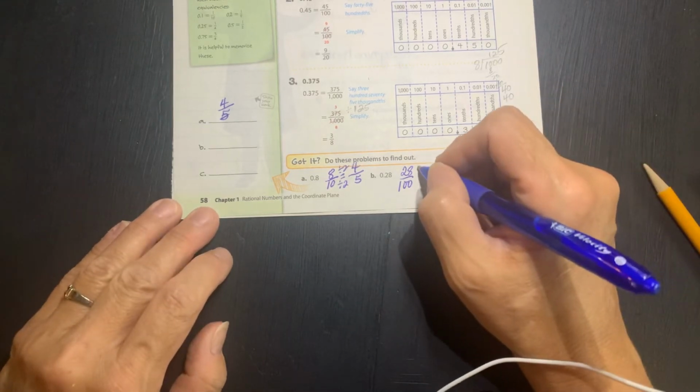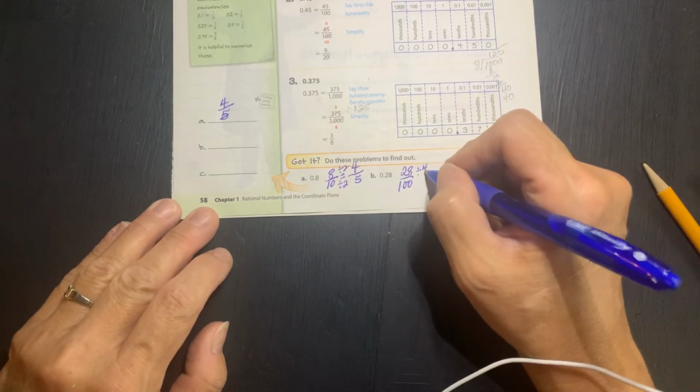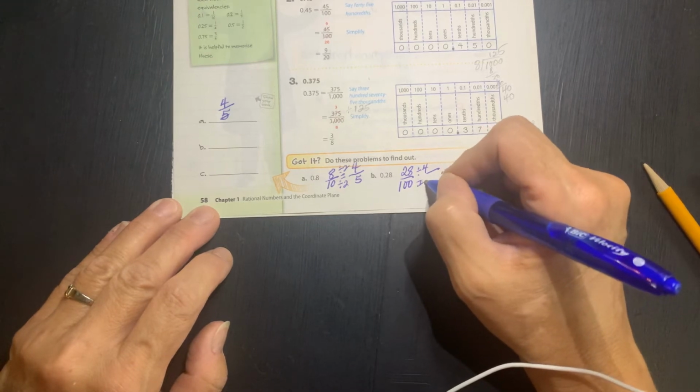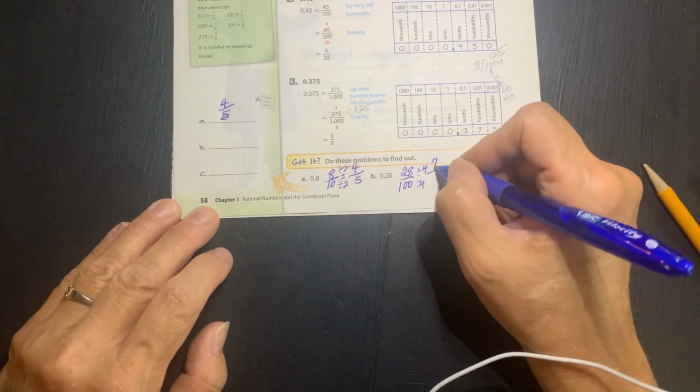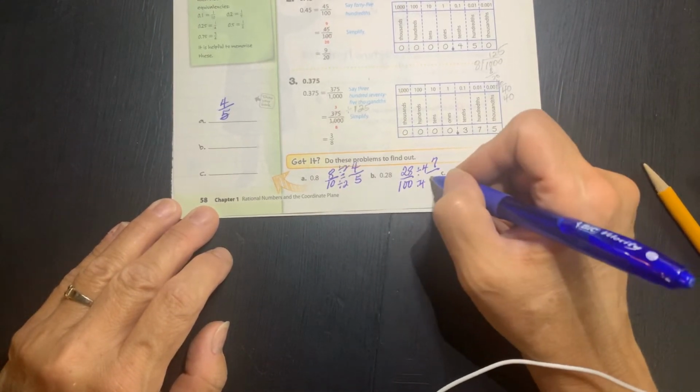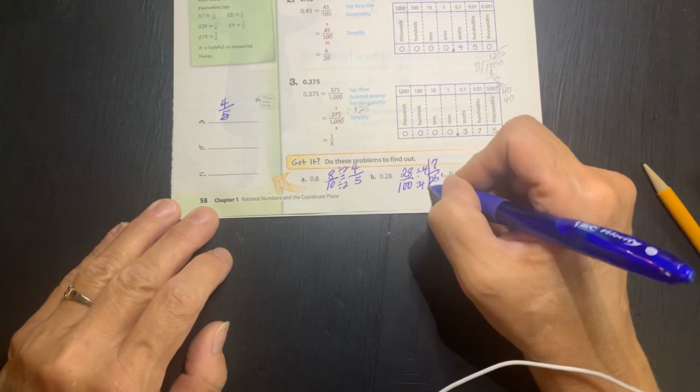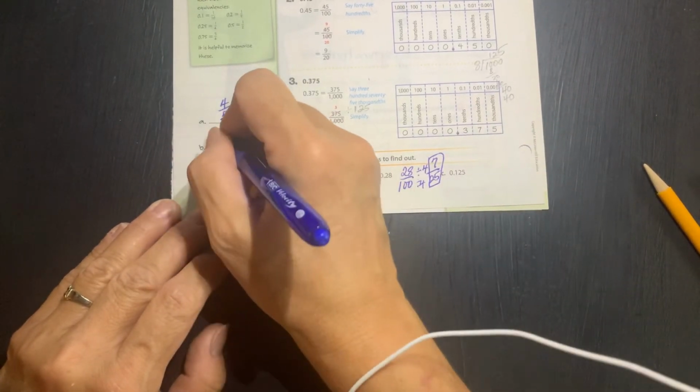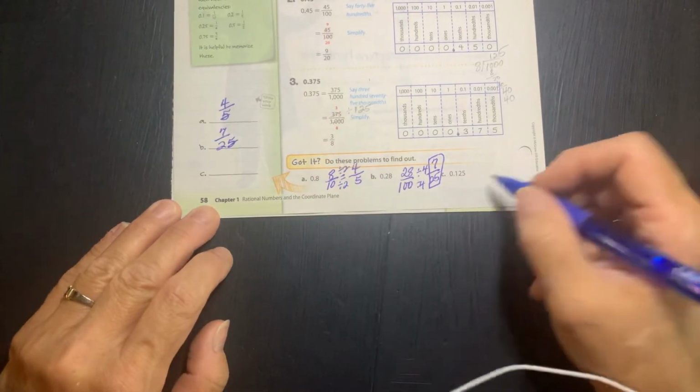So we're going to divide by, I would divide by 4. Okay? So 28 divided by 4 would give you 7. And then 100 divided by 4 would give you 25. So you would have 7/25. Okay, let's look at C.